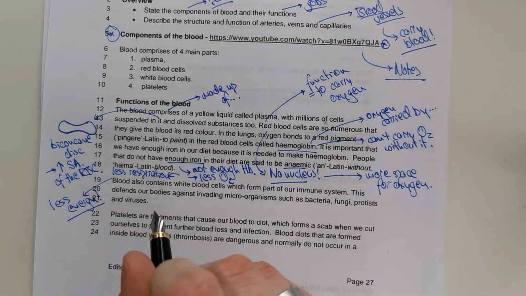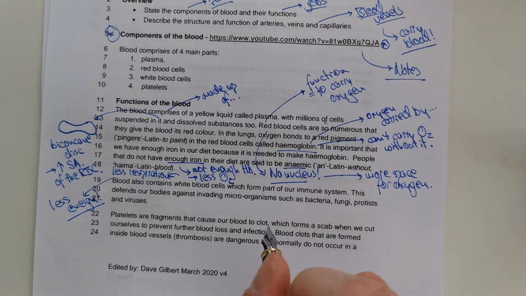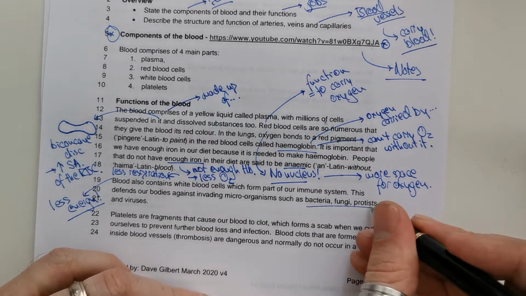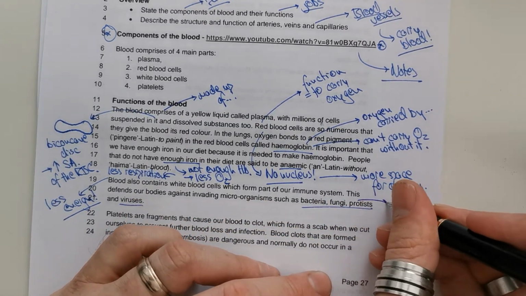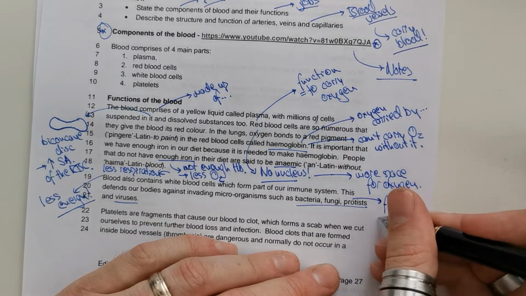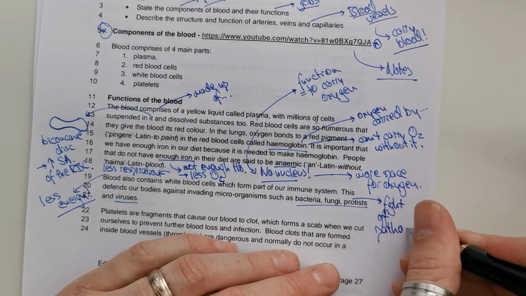Right. Blood also contains white blood cells, which form part of our immune system. This defends our bodies against invading microorganisms such as bacteria, fungi, protists, and viruses. So white blood cells' main job is to fight off pathogens.